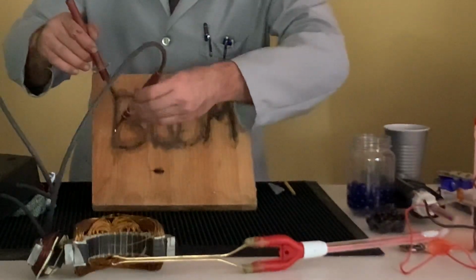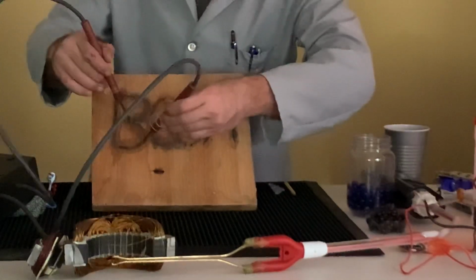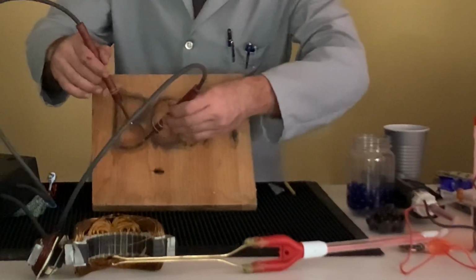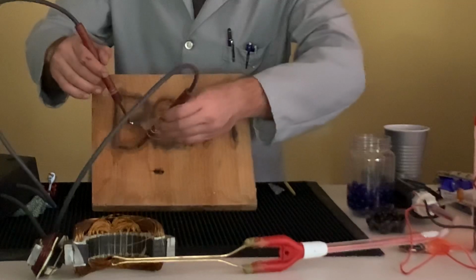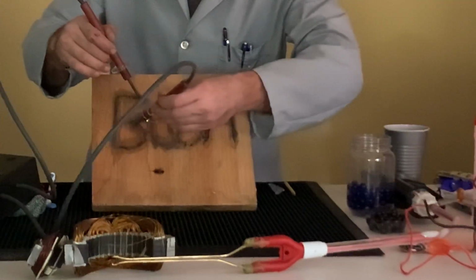Now there are wood burning kits you can buy for burning things into wood, but that's kind of cheating. I like to do it the science way. So we use the electricity. It's kind of fun. Try not to let the smoke out of the wires.